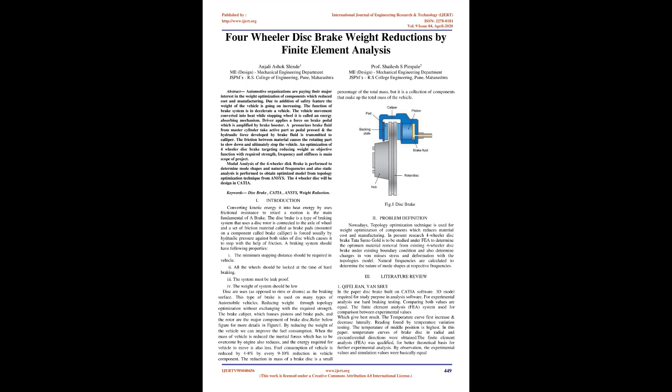An optimization of the four-wheeler disc brake, targeting weight reduction as the objective function with required strength, frequency, and stiffness, is the main scope of the project. Modal analysis of the four-wheeler disc brake is performed to determine mode shapes and natural frequencies, and static analysis is also performed to obtain an optimized model from the topology optimization technique in ANSYS. The four-wheeler disc will be designed in CAE. Keywords: disc brake, CAE, ANSYS, weight reduction.